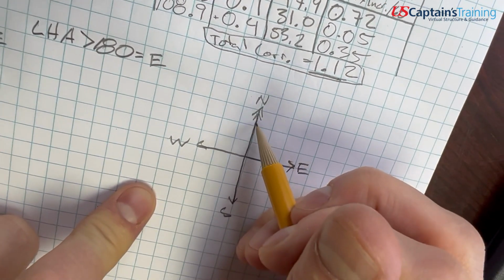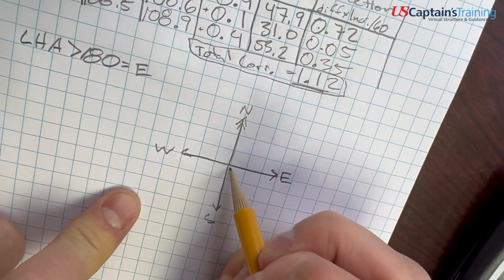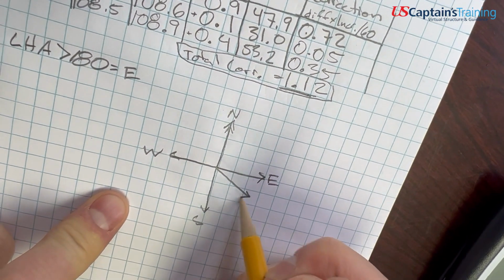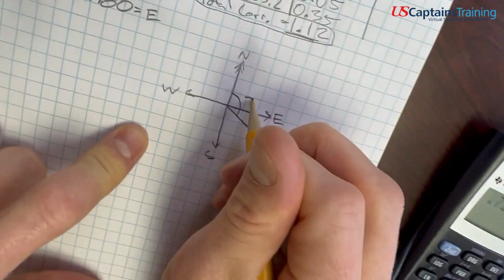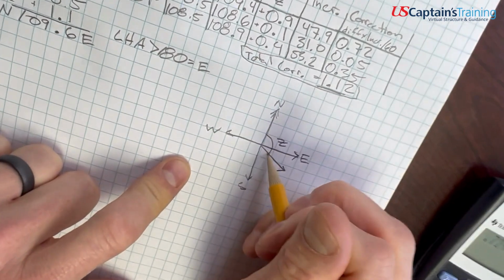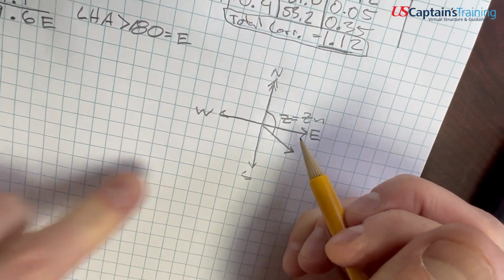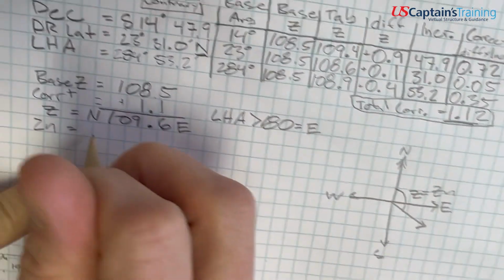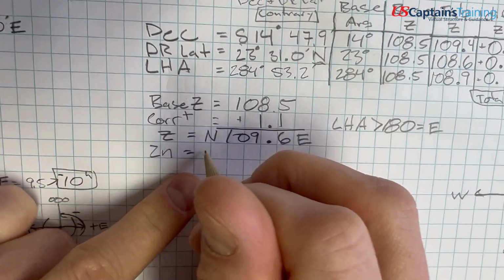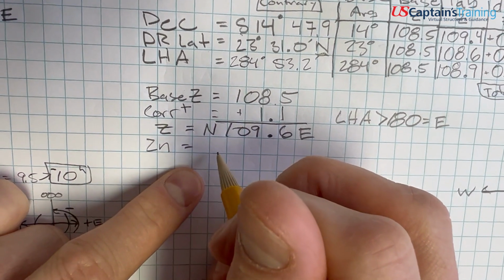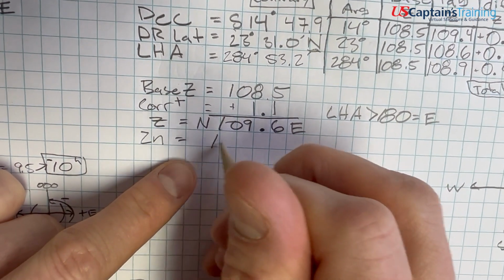And now we're east. And 109, so we're past 90. We're somewhere down here, right? So this is our Z. But if you look from north, our Z is actually equal to our Zn in this case. So that's good.